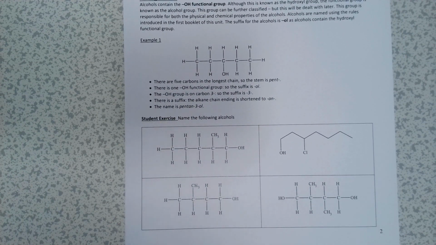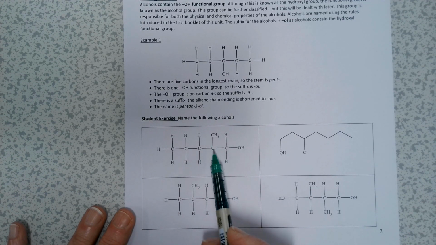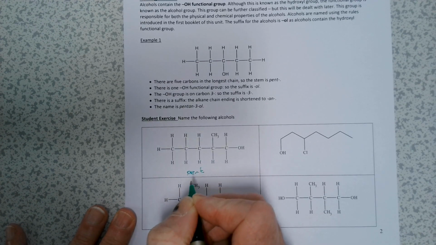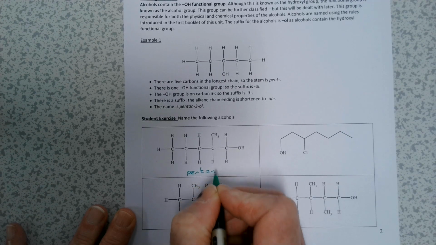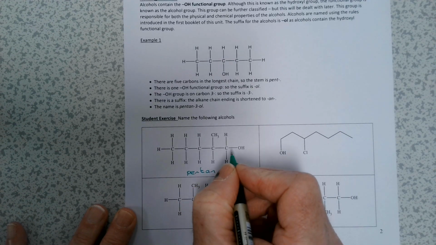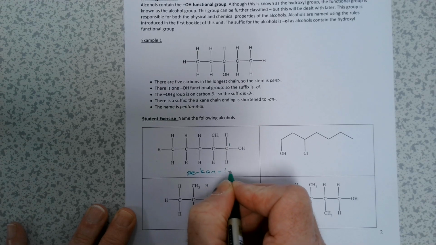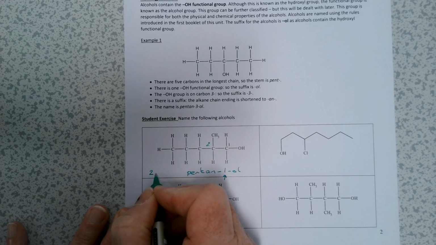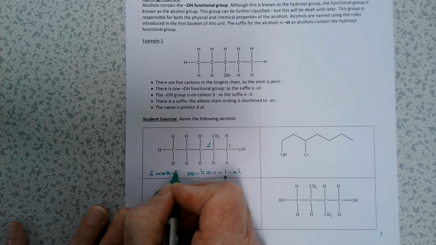When it comes to naming alcohols, we're following the same pattern of looking for our longest carbon chain, any side groups, and obviously focusing on the OH group. Here we've got 1, 2, 3, 4, 5 carbons in a chain, so we're thinking about pent. All the carbon bonds are single bonds, so an, and then carbon 1 is where the OH group is. This number needs to be as small as possible. Carbon number 2 is where we see our methyl group.